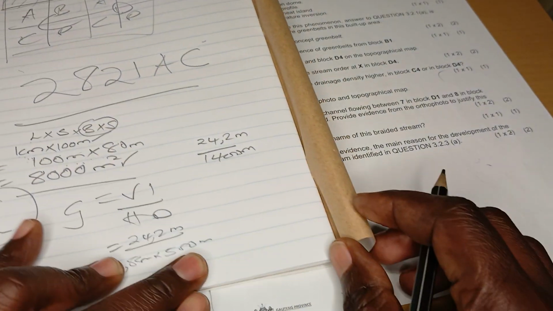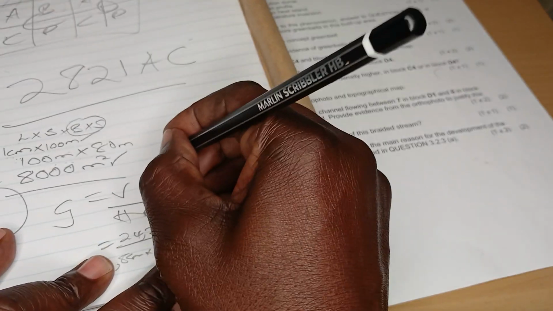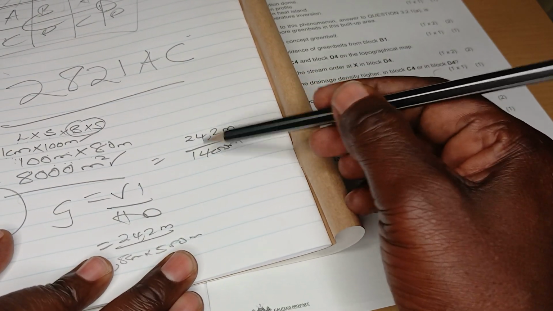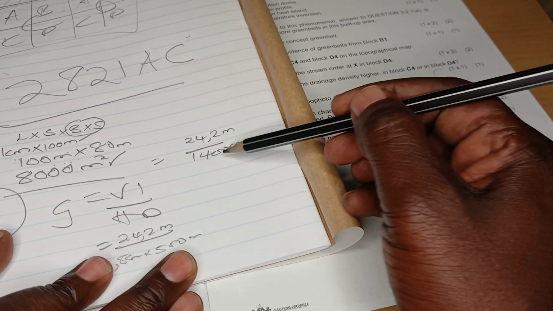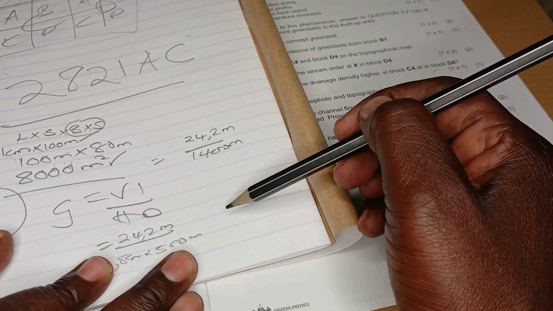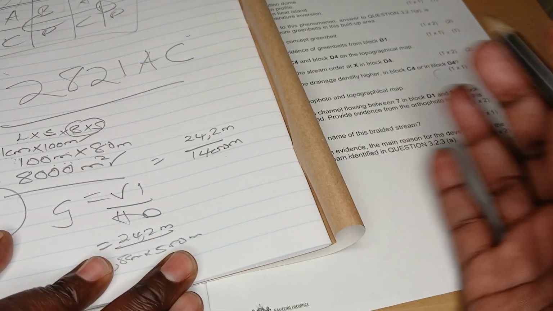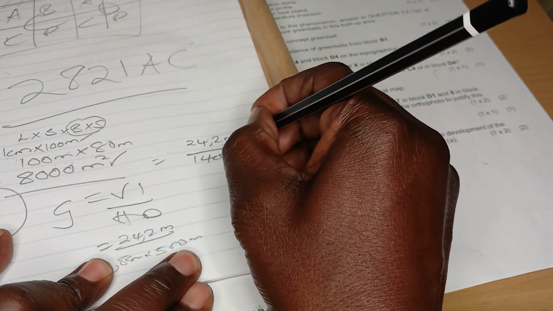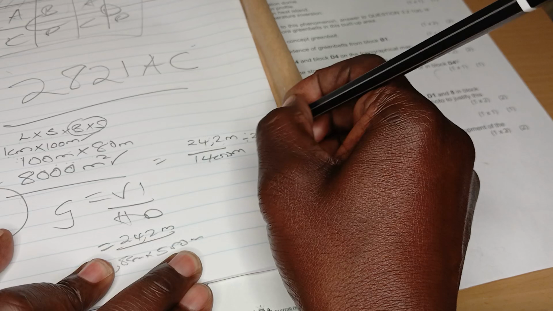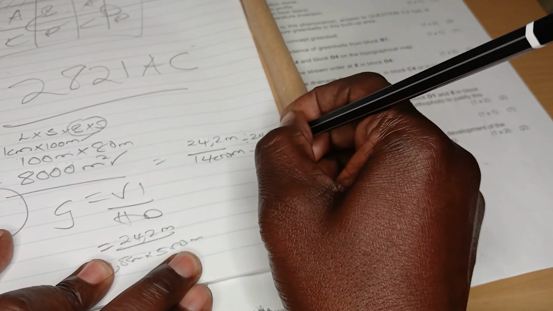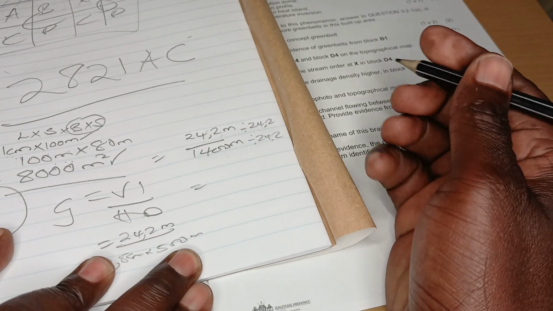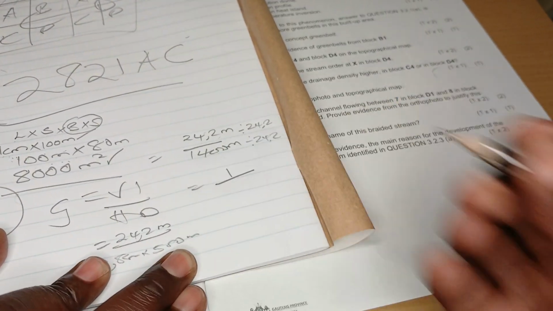In order for us to get our gradient, we are supposed to divide both the VI and the horizontal distance by the numerator, which is our vertical interval. So we divide here by 24.2, and we also divide here by 24.2. The first one, 24.2 divided by 24.2, we get 1.